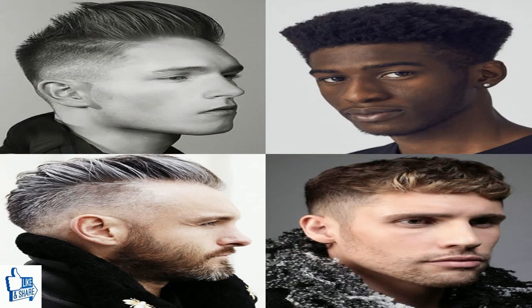Round face shape: men's faces that are circular with a rounded chin and no obvious lines or angles. A round face shape benefits from a haircut that lends it some definition. If you've got a round face shape, think square, says Jamie Stevens.